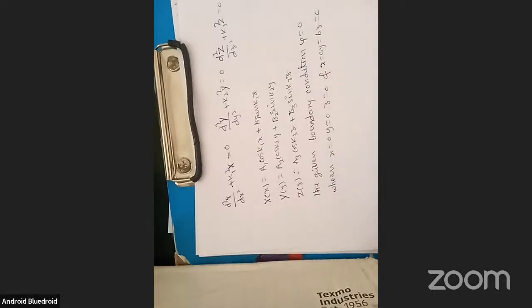The condition psi equal to 0 for x equal to 0, y equal to 0, z equal to 0 results in zero coefficients of the cosine terms. That is the cosine terms. Clear?